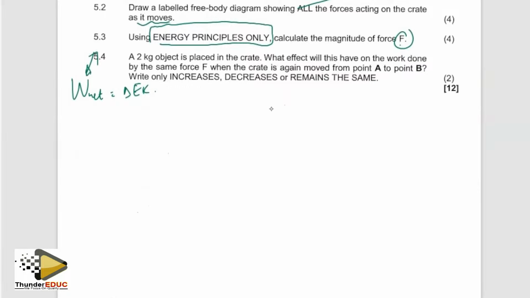Okay, so I'll start by looking for W net, which is going to be the work done by F plus the work done by Fk. Work done, we said, is F delta x cos theta. So the work done by F is going to be F cos 30, the displacement is 1,5, multiplied by cos 0.